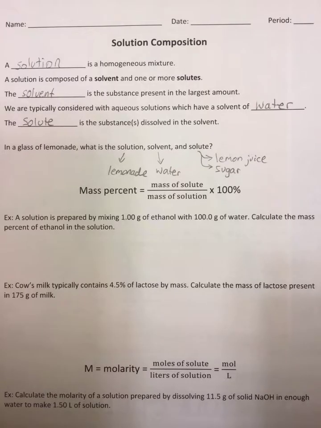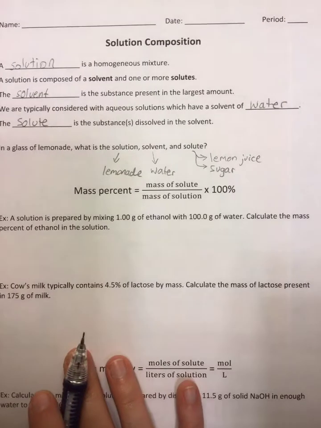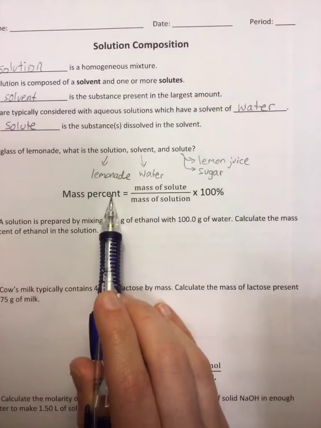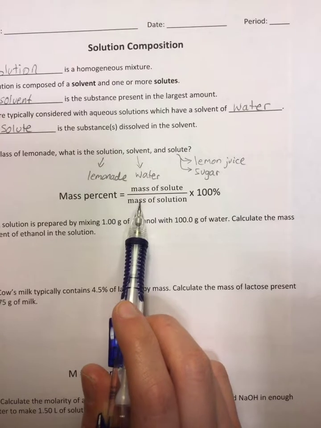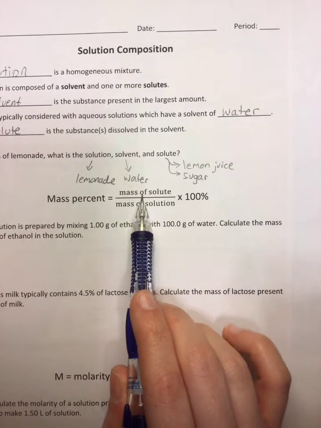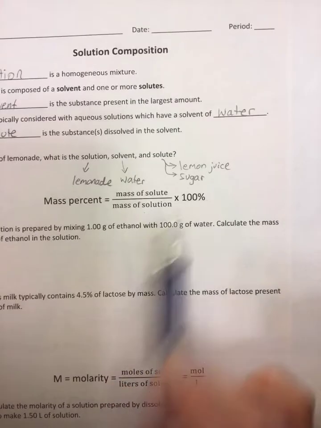Now, mass percent should be the most straightforward one. We've done variations of this time and time again. It's kind of like a percent composition, except when you do a mass percent, you're only concerned with the mass of your solutes. That's it. You're not looking at a mass percent of like solvent over solution. We don't care about that. Solute only. So to find the mass percent, you're always just going to take the mass of your solute, divide it by the mass of your solution, times it by 100%.